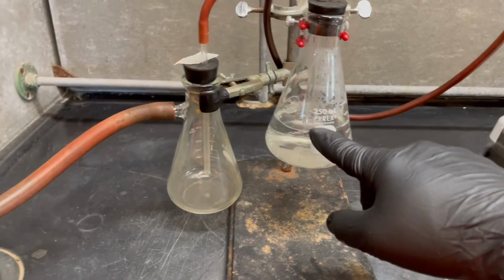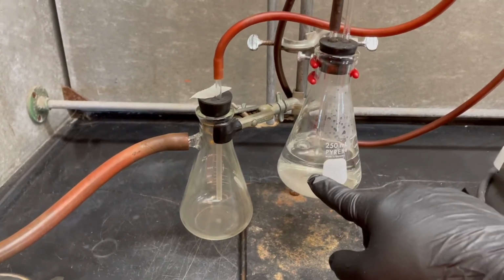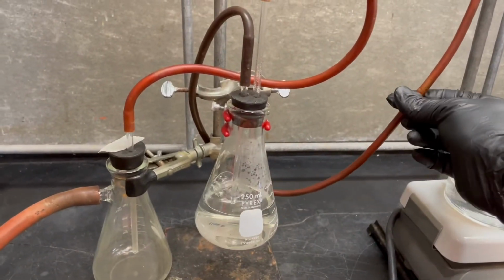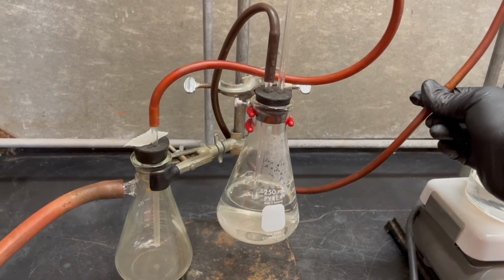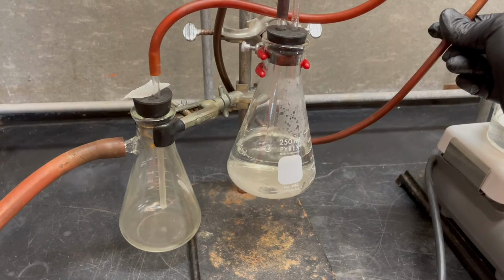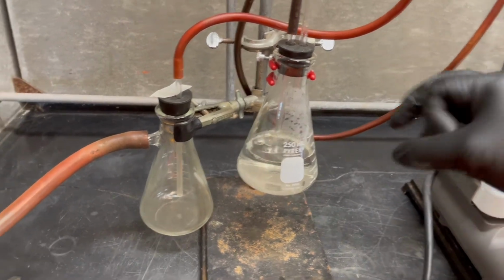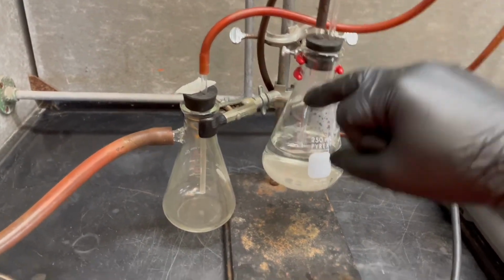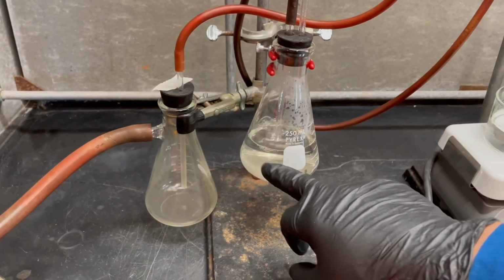There it goes. It's bubbling. It would bubble through here. So watch when I pinch this. It should stop the bubbles. It's slowing down, right? You can see they get crazy. Pinch, slows down. So it's gonna bubble the gas through this sodium hydroxide solution.